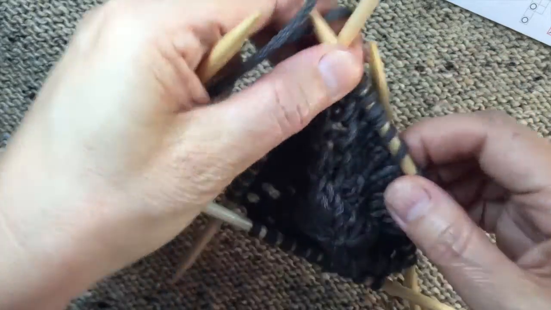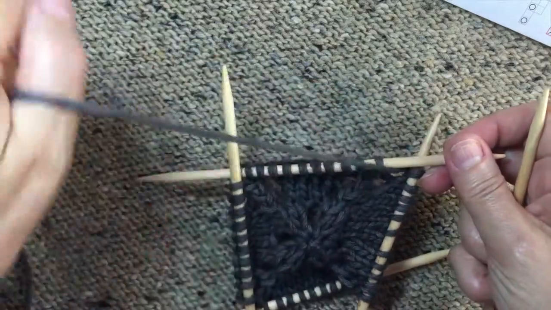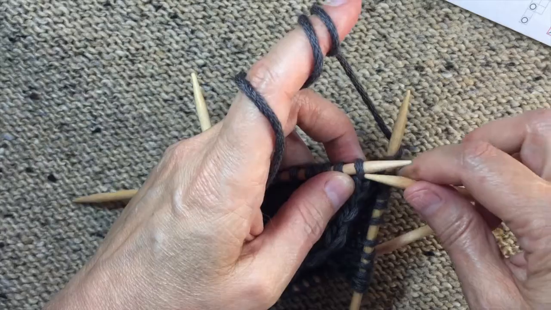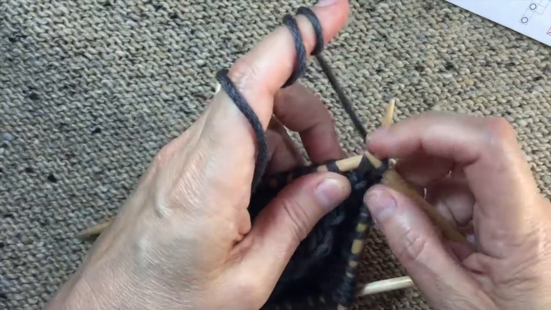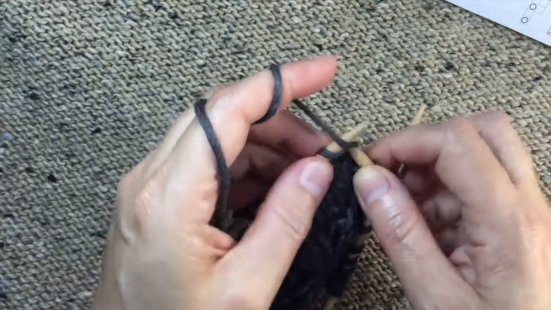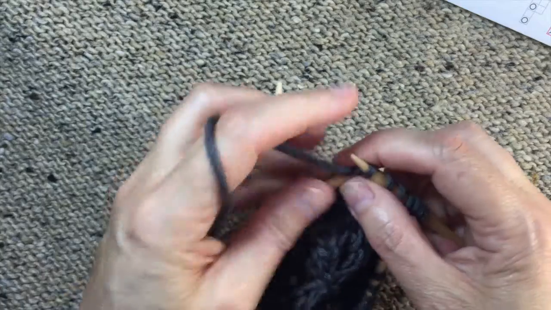So I did knit 1, yarn over at the beginning and then a yarn over at the end, and now I'm going to go to my second section, which because I'm on DPN is on a separate needle. So I'm just going to do knit 1 through the back loop, yarn over, knit across that needle, and then do a yarn over at the end of that needle or section.